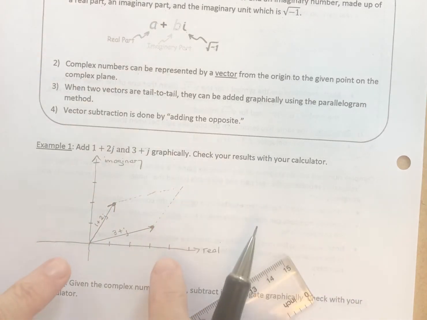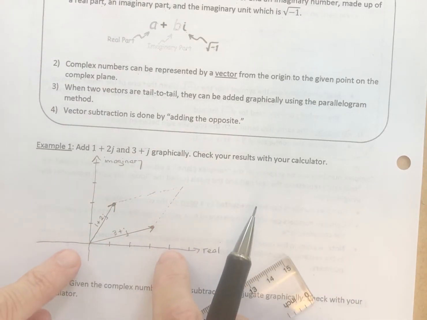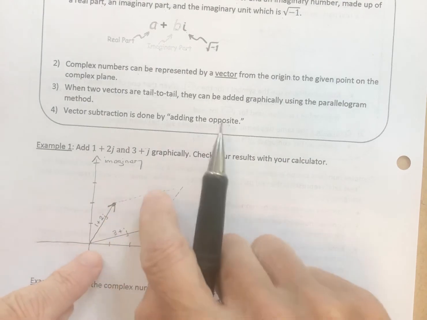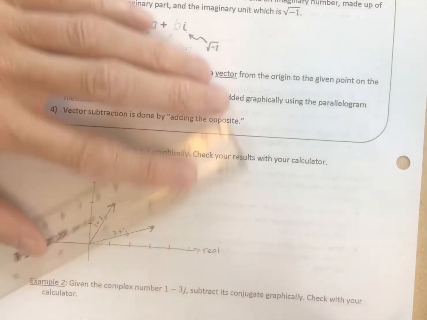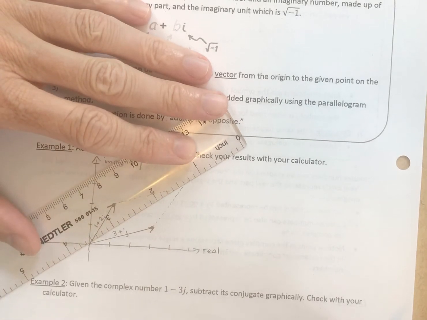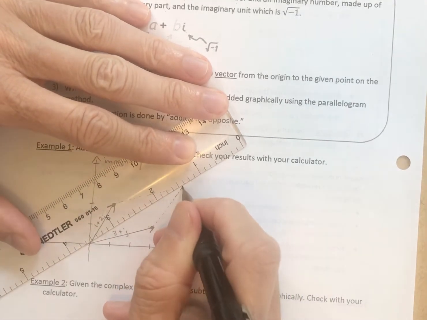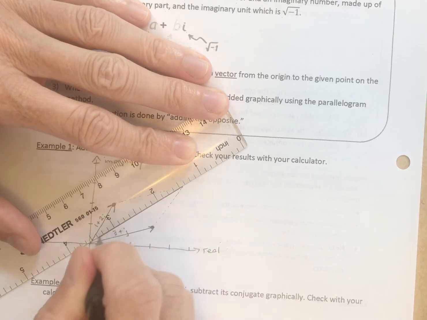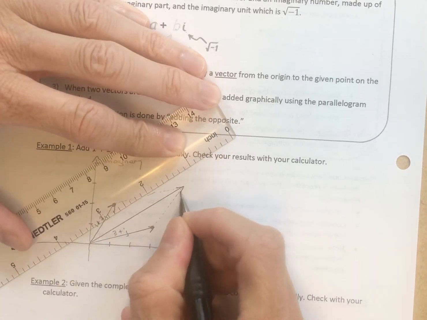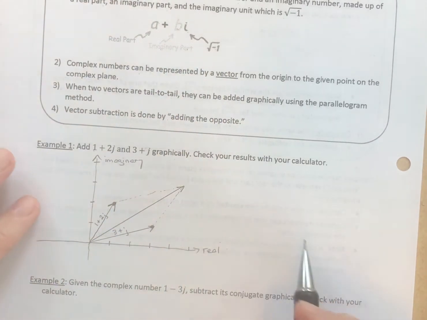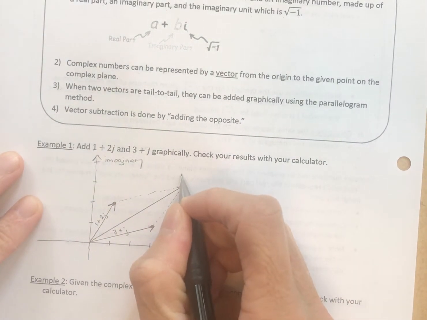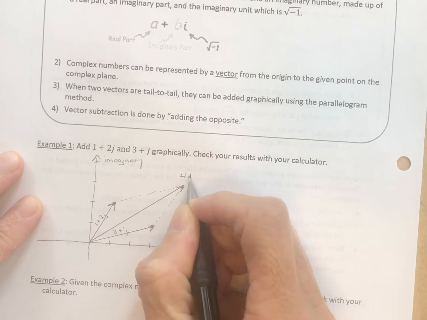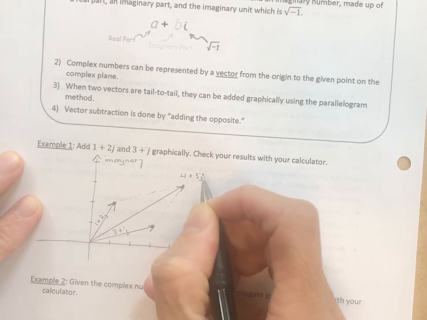And I took this one and drew it over here, and I made a parallelogram. And now I go from the origin to the opposite corner of the parallelogram, and that is the sum of those two vectors, located here at 4 plus 3j.